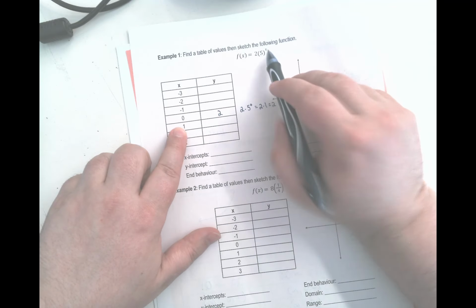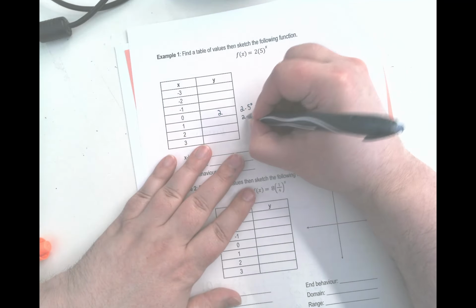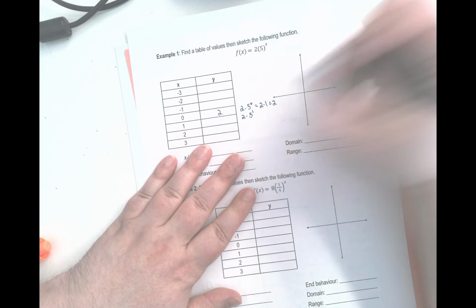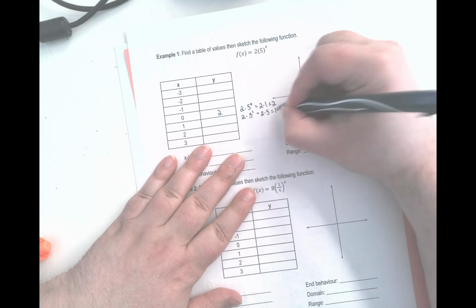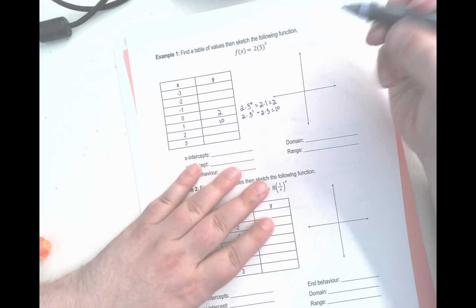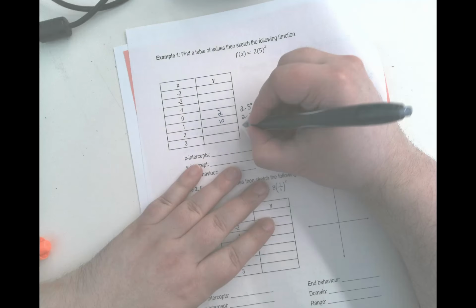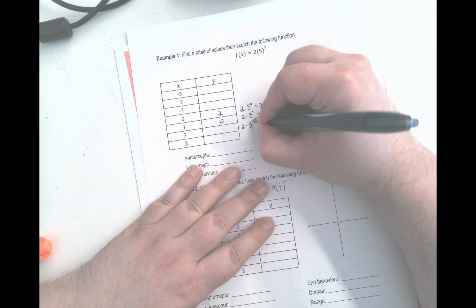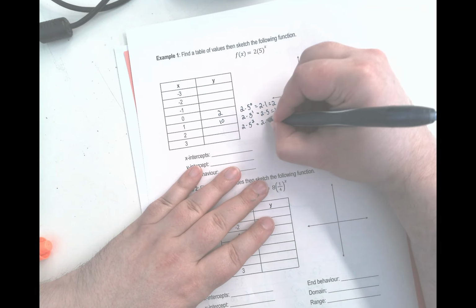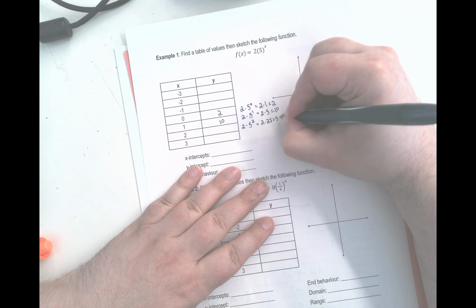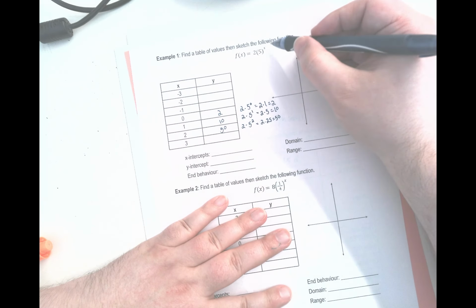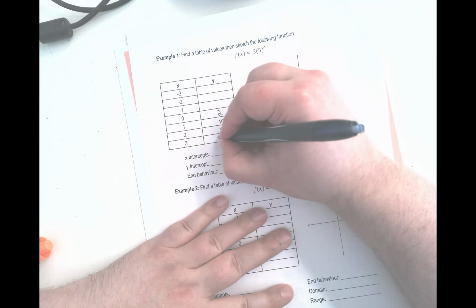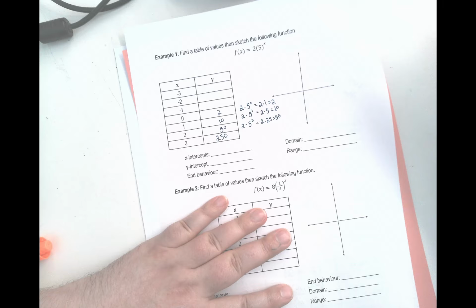If I plug 1 into this equation, I have 2 times 5 to the power of 1. 5 to the power of 1 is 5. 2 times 5 is 10. If I plug 2 in here, I have 2 times 5 to the power of 2, which is 2 times 25, which is 50. And we can do the same thing for 3. 5 to the power of 3 is 125, times 2 is 250.